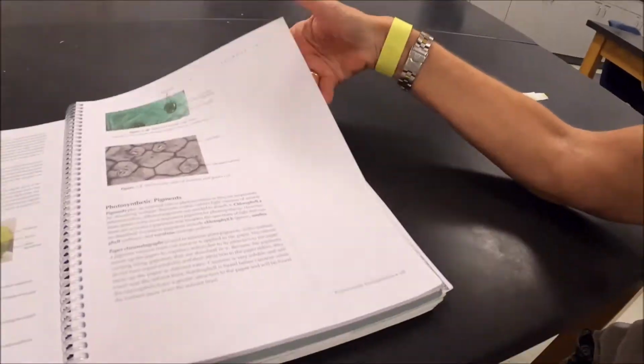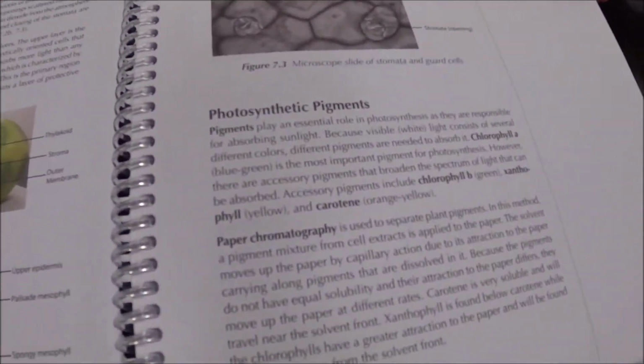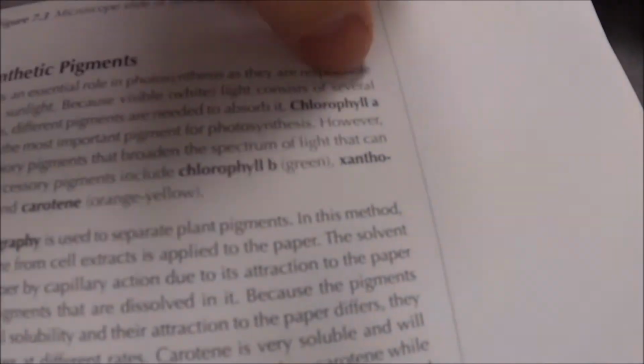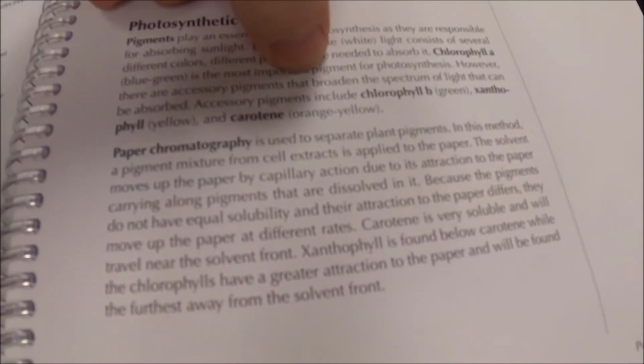Speaking of pigments, we can actually extract these pigments for analysis as part of the lab today. What we have is chlorophyll A, chlorophyll B, xanthophyll, and carotene. Chlorophyll A being bluish green and is considered the more important of the two for photosynthetic activity.